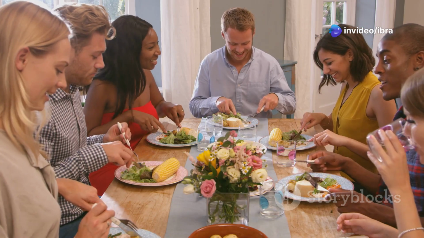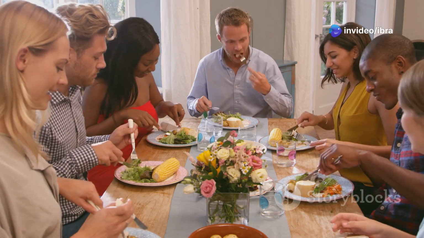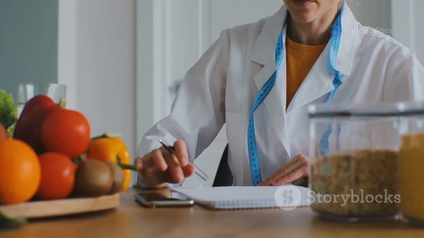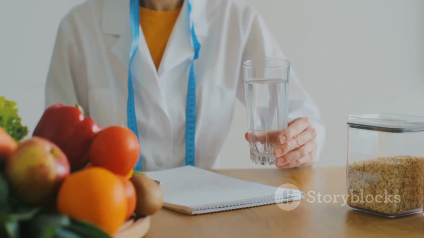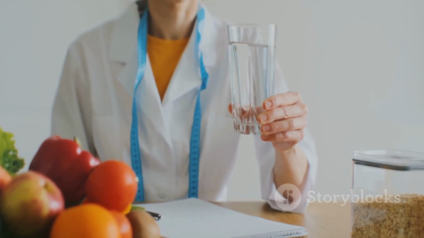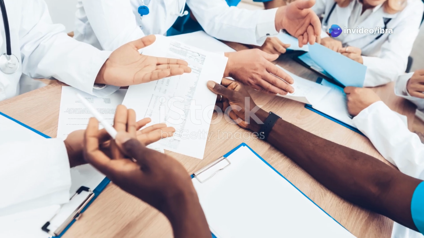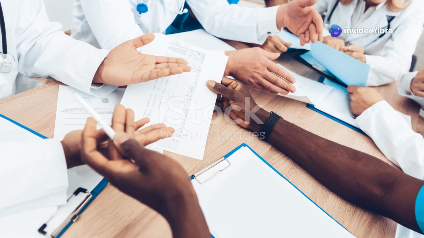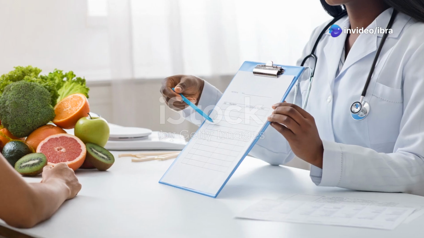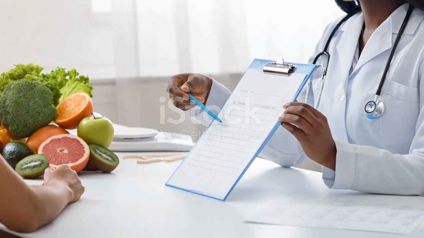RDNs empower clients to make informed decisions about their health. They provide evidence-based information. They present it in a clear and understandable manner. Cultural competence is essential in client-centered care. RDNs respect the diversity of food practices and beliefs. They tailor their recommendations to be culturally sensitive and relevant. Client-centered care fosters a collaborative partnership between the RDN and the client. It leads to better treatment adherence and improved health outcomes.